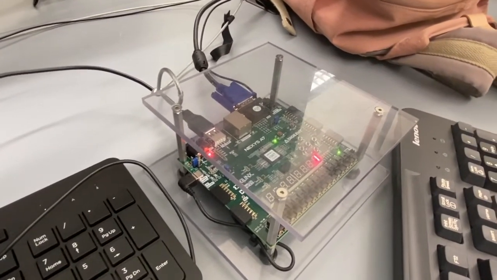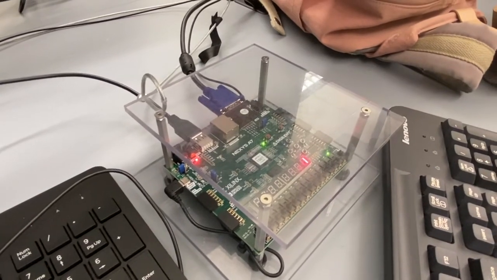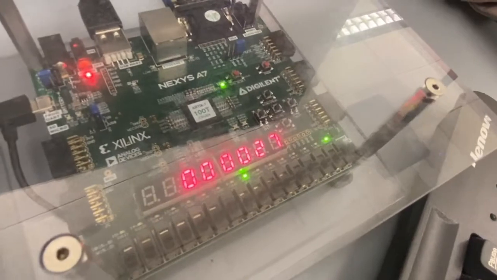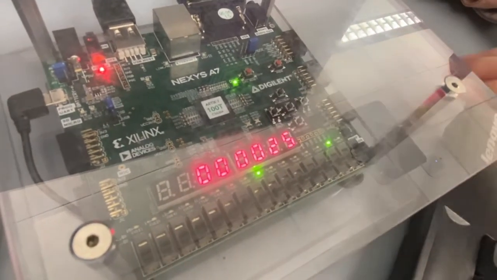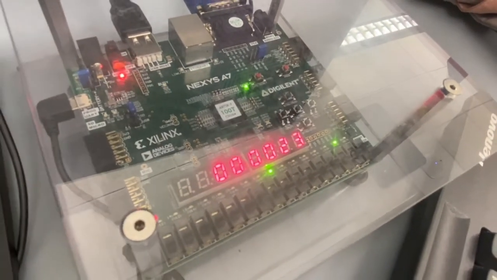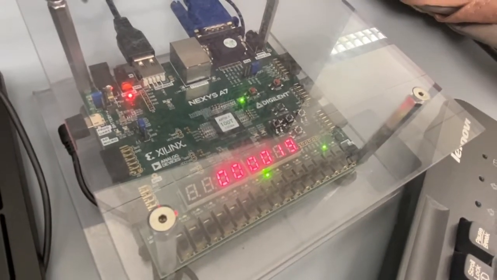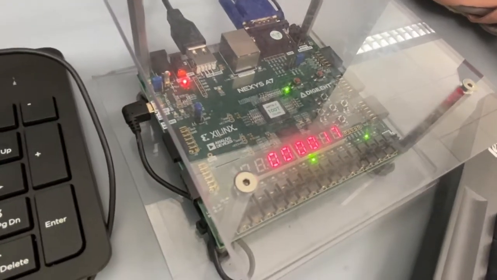Before the game starts, it shows the difficulty, and now let's start the game. After the game starts, the 2 digits on the right are the timing. It's a countdown from 30 seconds to 1 second to 0, and that's the total timing of the game. And the left 2 digits are the bonus points of the game.